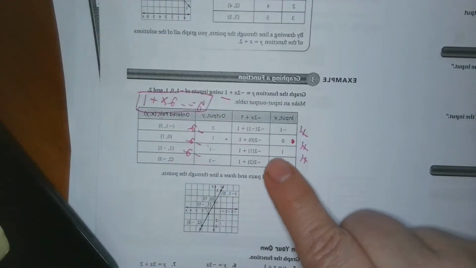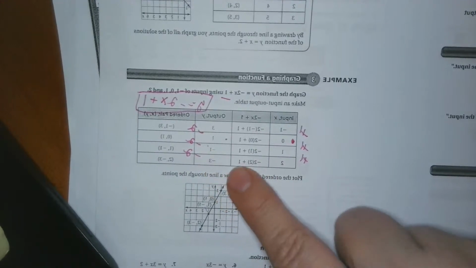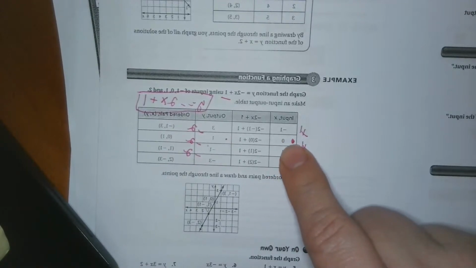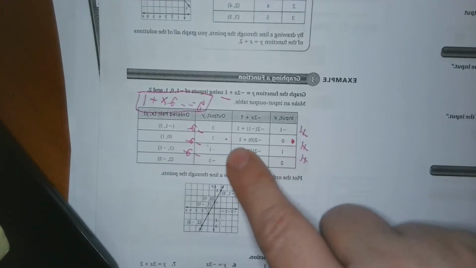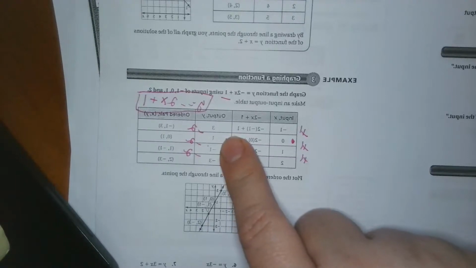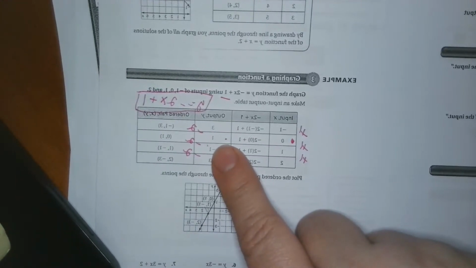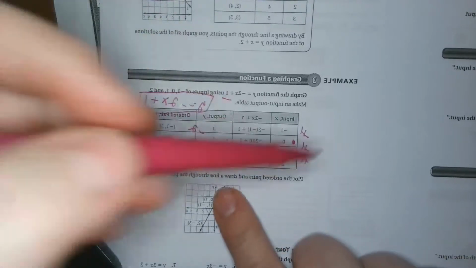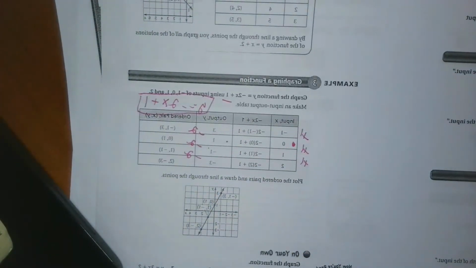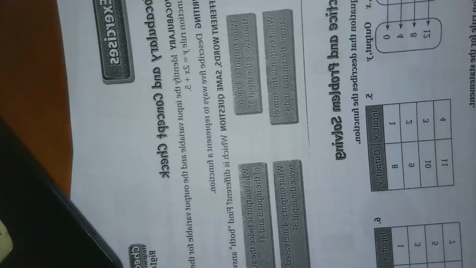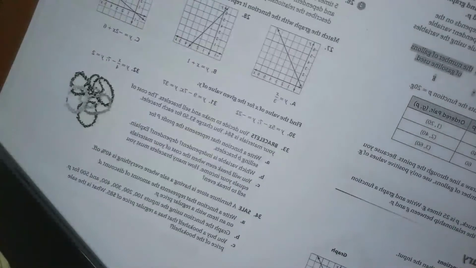By doing that, we're able to find that 0 is 1. If we did not have 0, we could have added 1 or subtracted 1 till we got to 0. And as long as we followed the pattern here every 2, then we would have been correct and we could have found that y-intercept. However, we were able to find it. It was already provided. Okay.